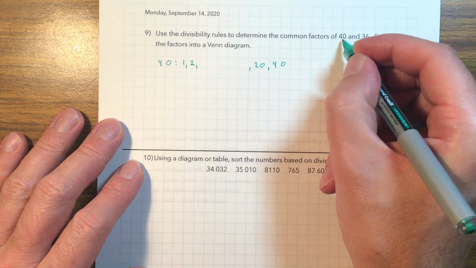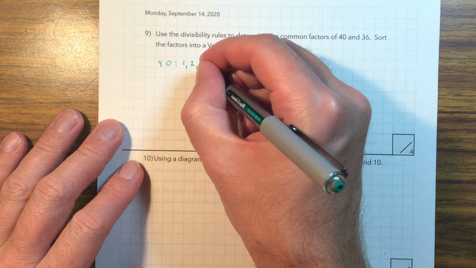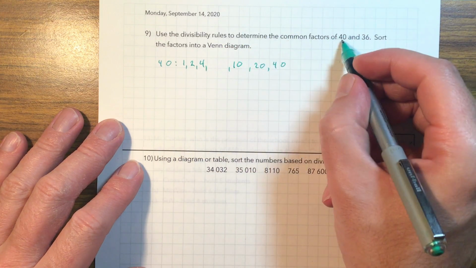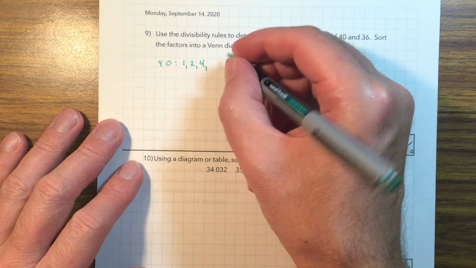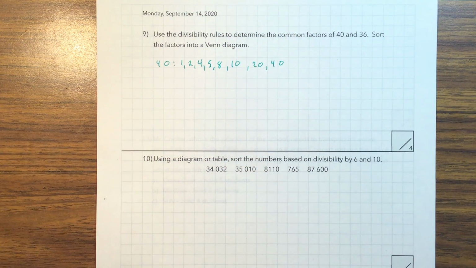Can we do 3? 4 plus 0 is 4. Can't do 3. Can we do 4? Yes, 4 and 10. We can do 4. Can we do 5? It ends in a 0, so we can do 5. 5 and 8, and that's all that's possible.